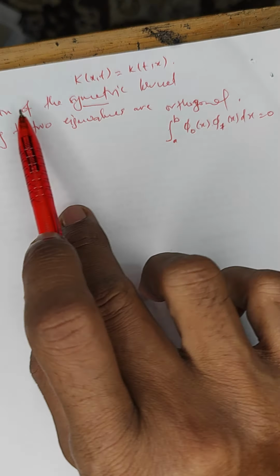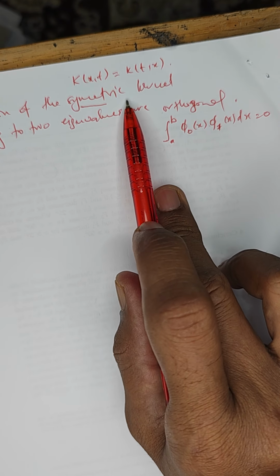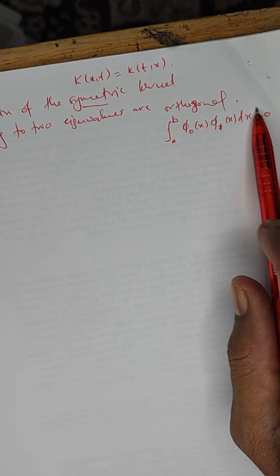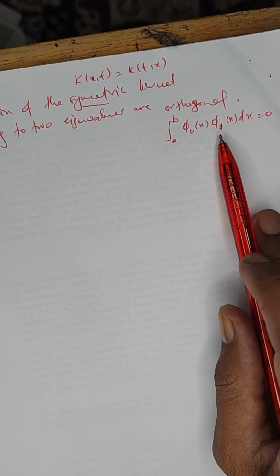So what we want to show is that if these are the eigenfunctions for the symmetric kernel, then the eigenfunctions are orthogonal. So we need to show this.